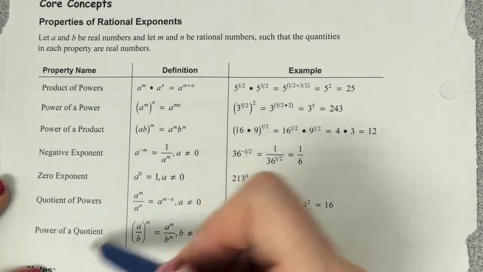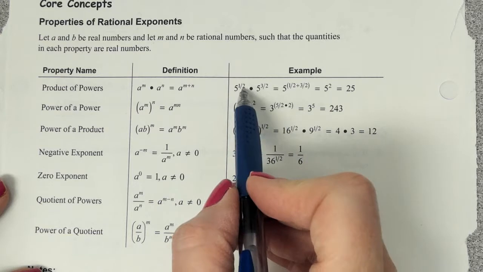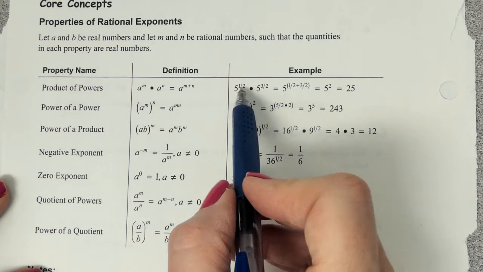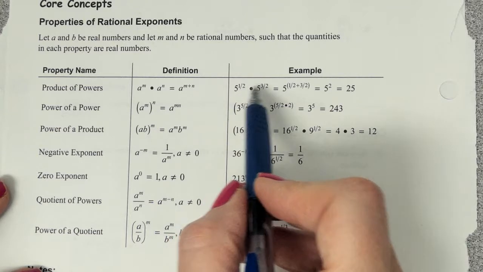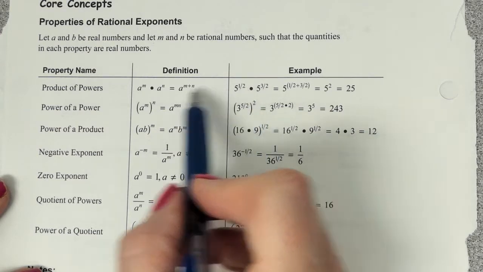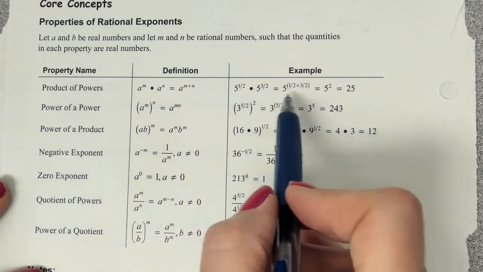Okay, properties of rational exponents. Now you've learned all of these properties in Algebra 1, but you may not have done them with rational exponents. Rational means fractional. So you've done this when you've just had whole number exponents, but probably not when you've had the fractions. If we have like bases and we're multiplying, we add the exponents.